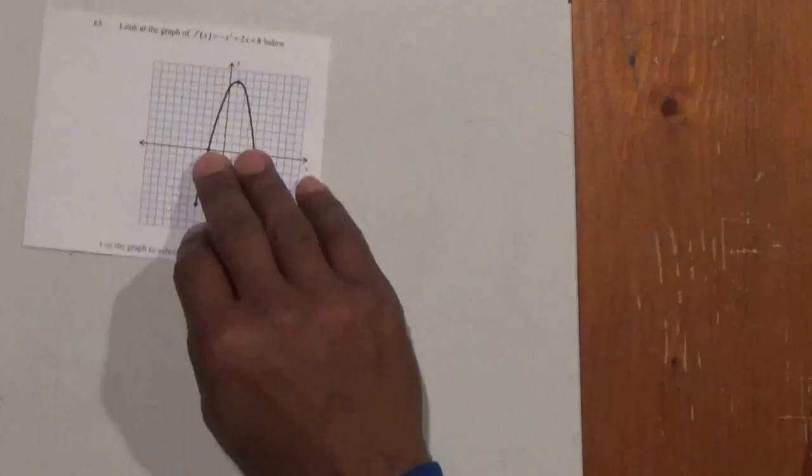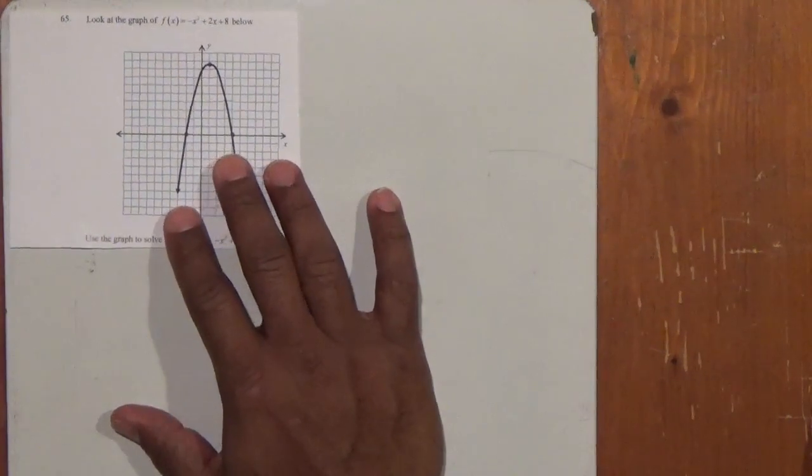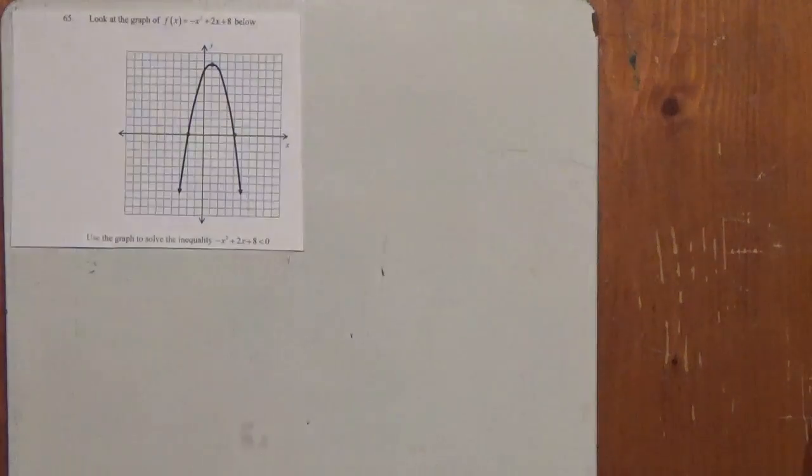Alright, question number 65. We haven't spent a lot of time on this question. It says look at the graph of f of x is equal to negative x squared plus 2x plus 8 below, and use the graph to solve the inequality.